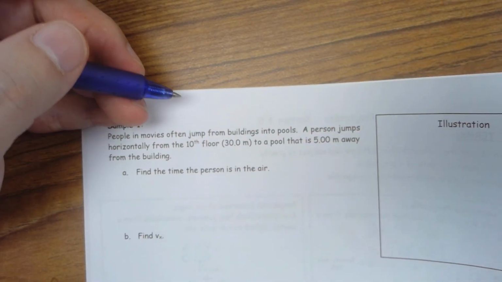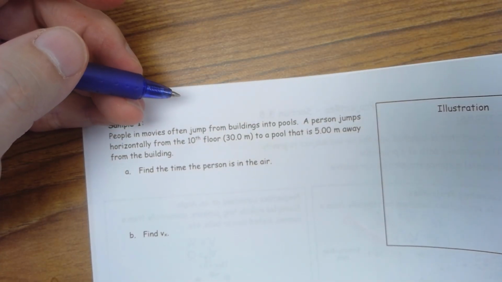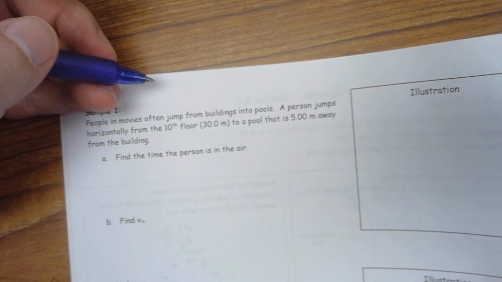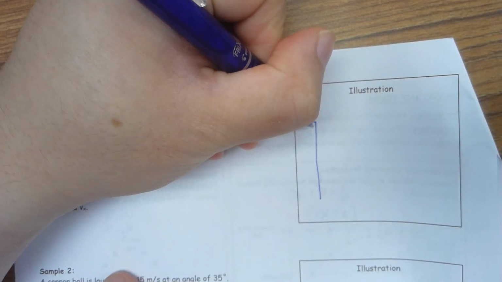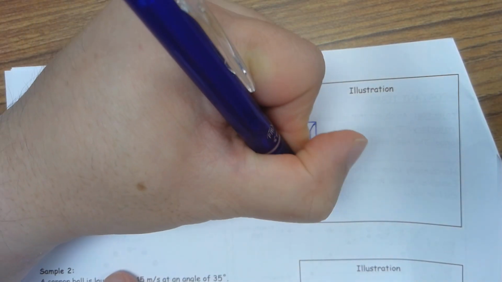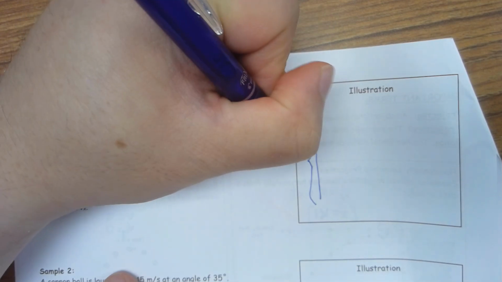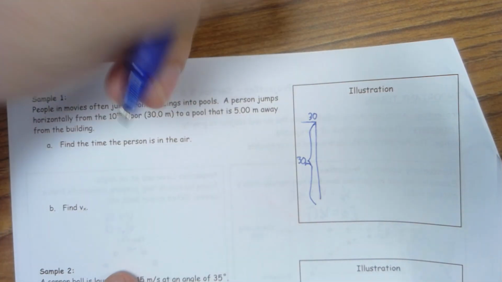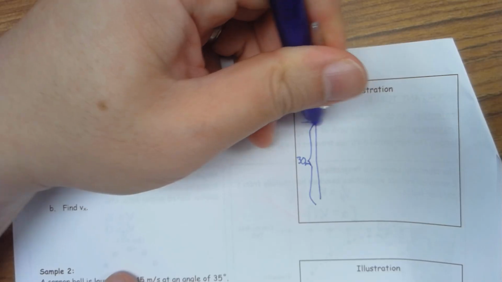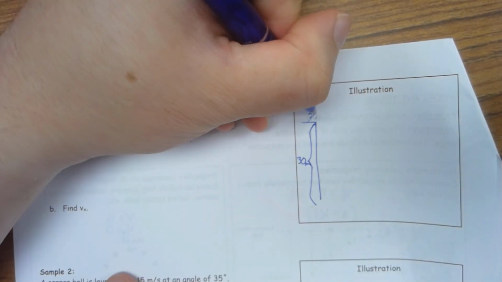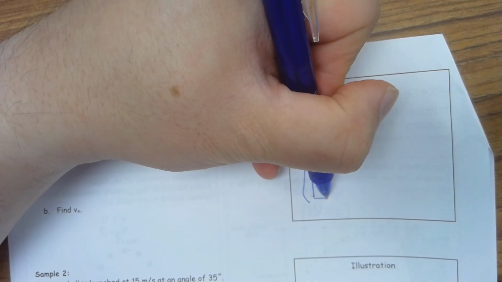So then let's start with some of our examples. People in movies often jump from buildings into pools. A person jumps horizontally from a 10th floor into a pool 5 meters away from the building. So we have our building. How tall is this building? 30. And he lands in the pool. How far away is the pool? This is my person. That box is my person. How far away is the pool?